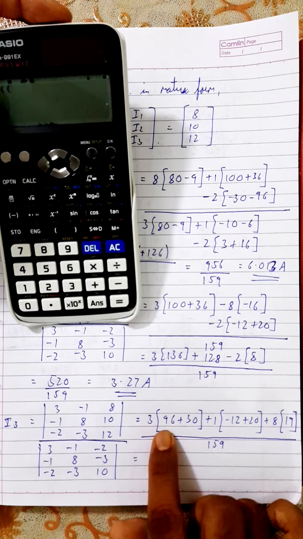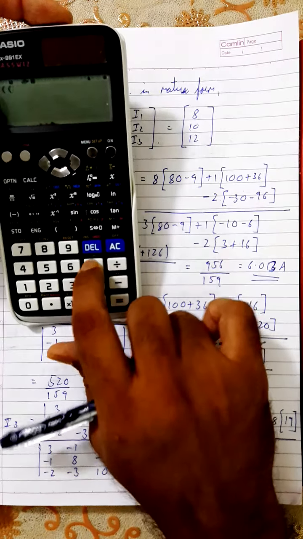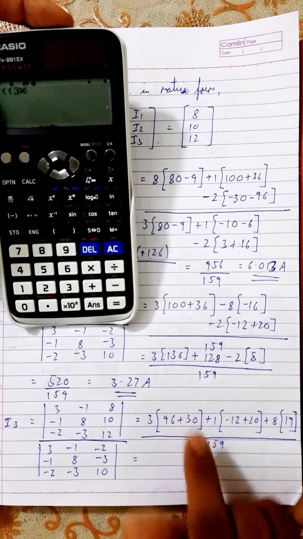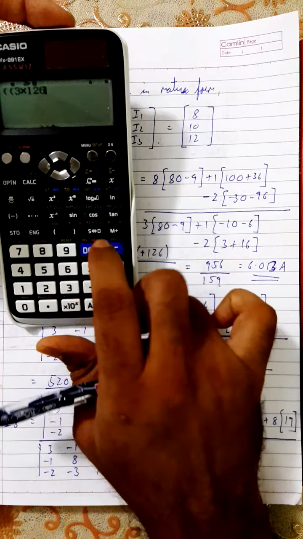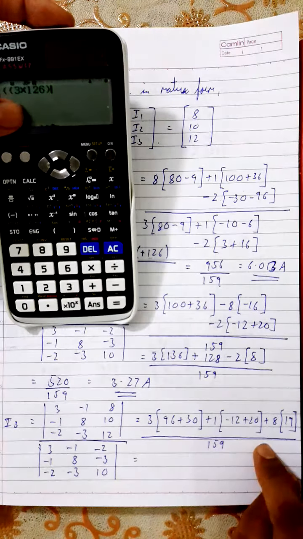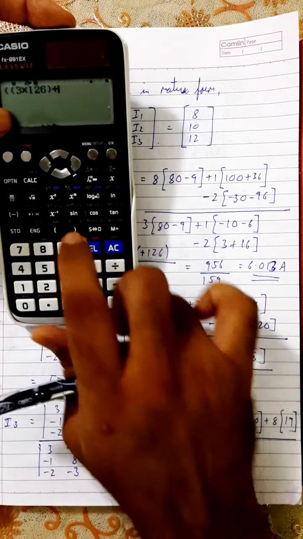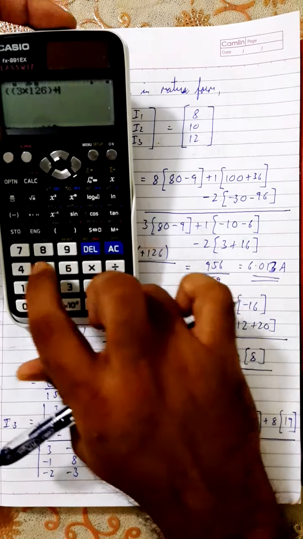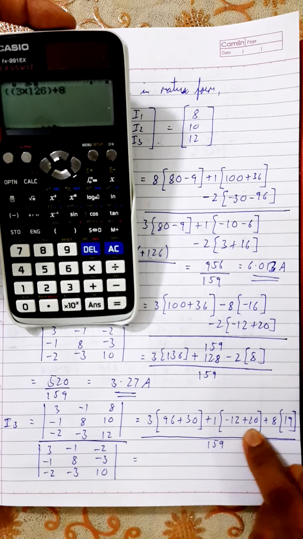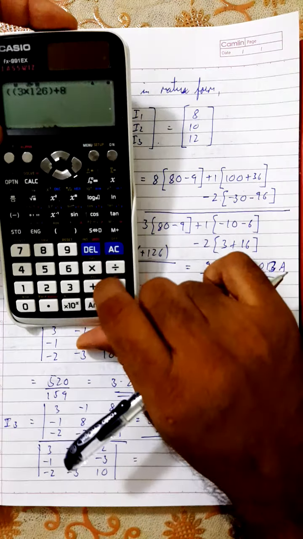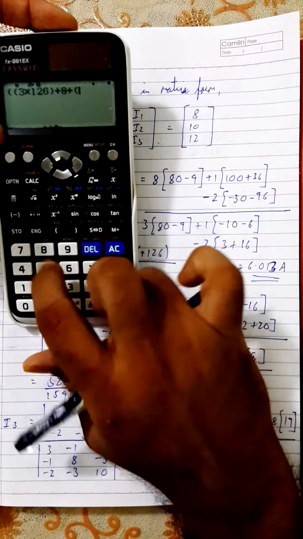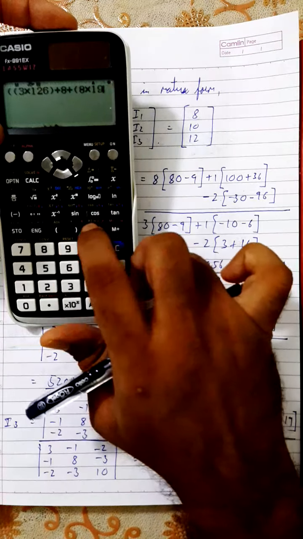So this is 3 into 126, plus 8 plus 8 into 19, that's it.